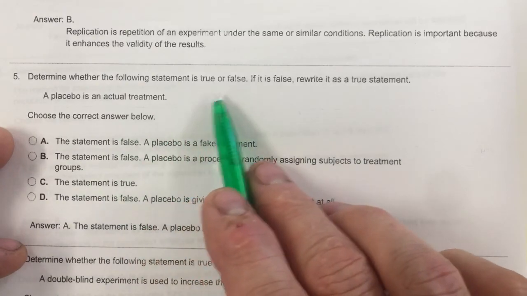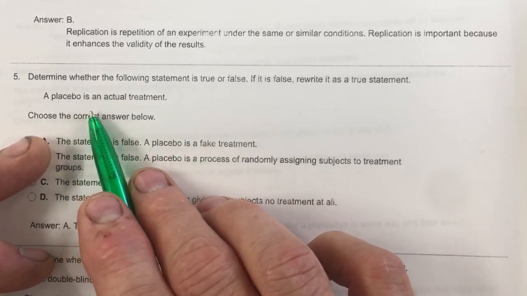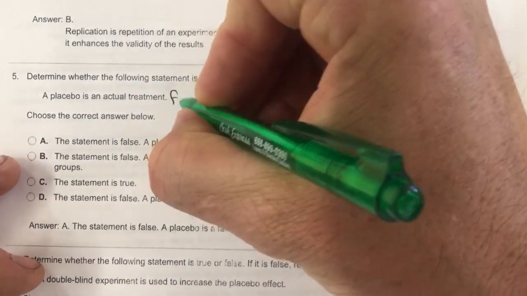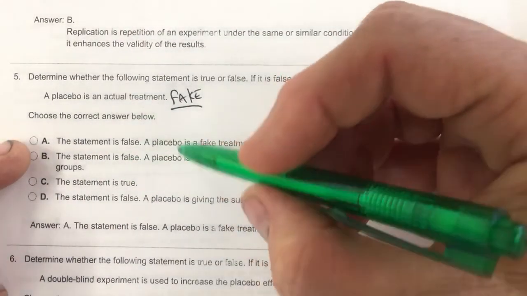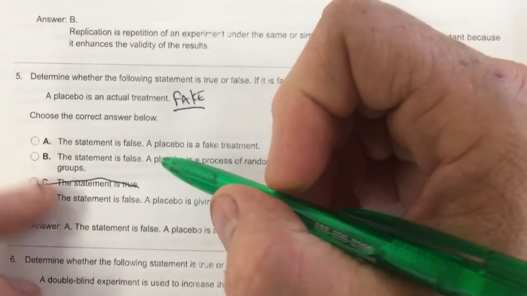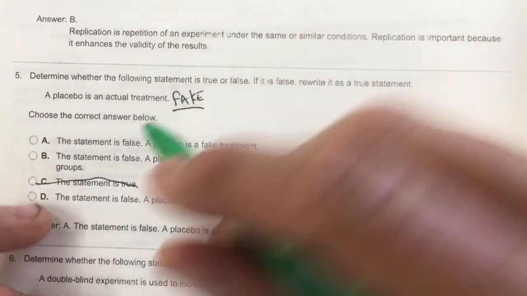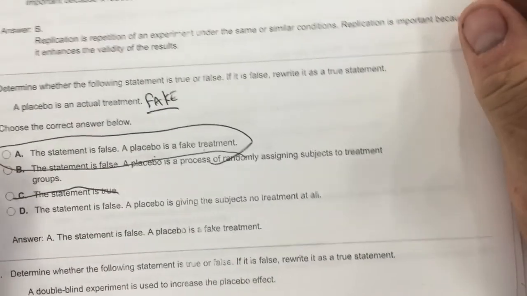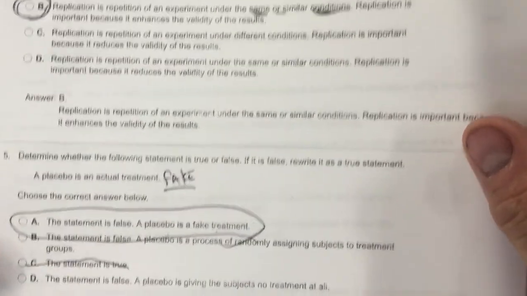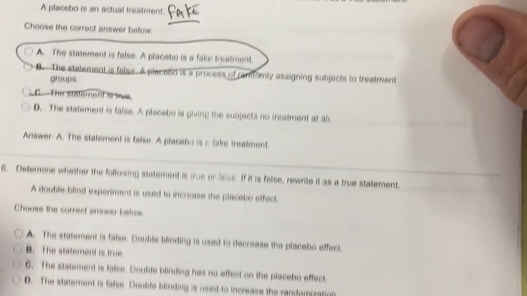Number 5. Determine whether the following statement is true or false. A placebo is an actual treatment. No, that's wrong. Placebo is fake. So the statement is false. So it's not this one. The statement is false. So placebo is a fake treatment. That's it right there. A. Okay. Let's go to number 6 here.